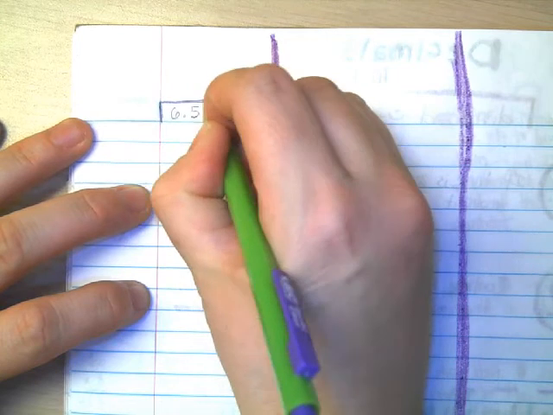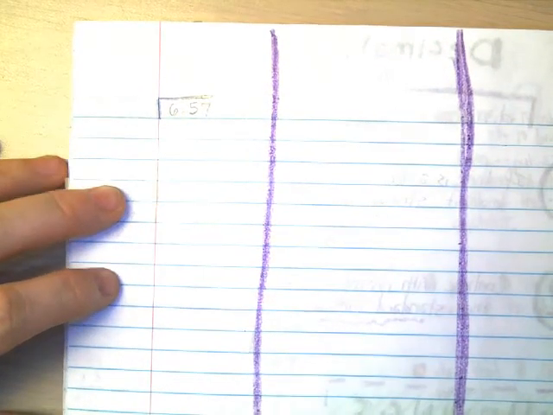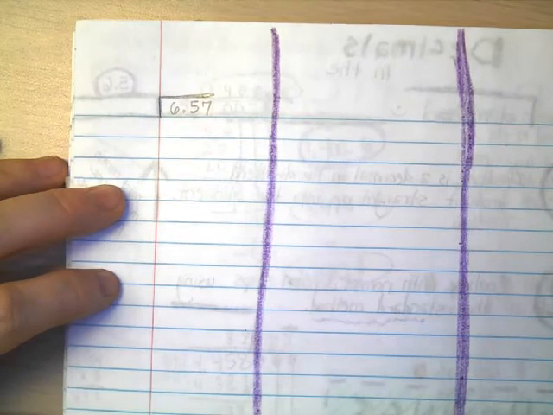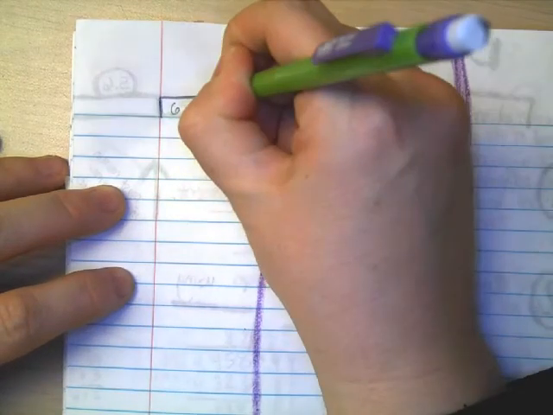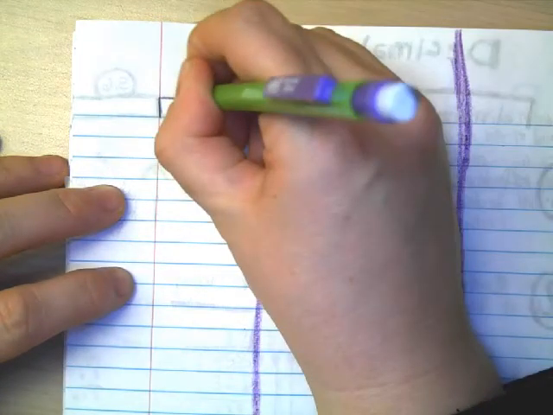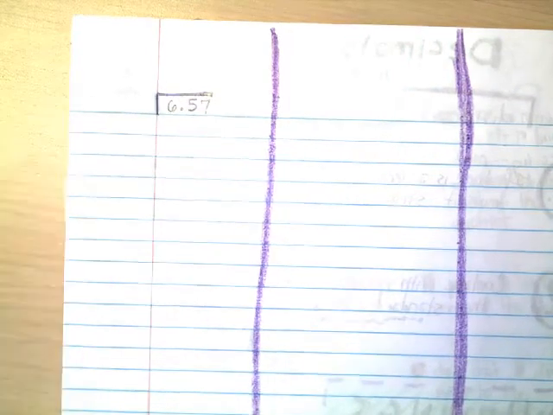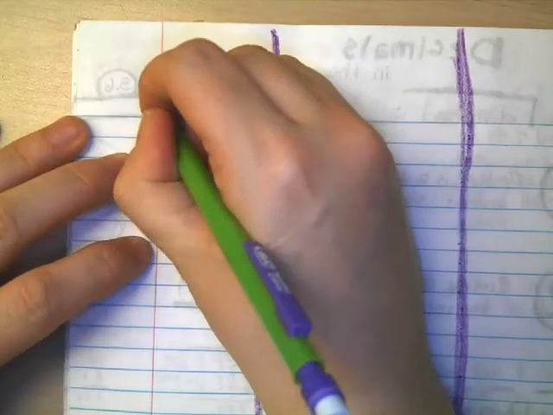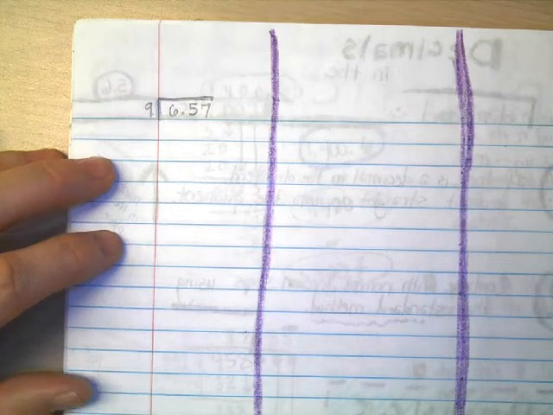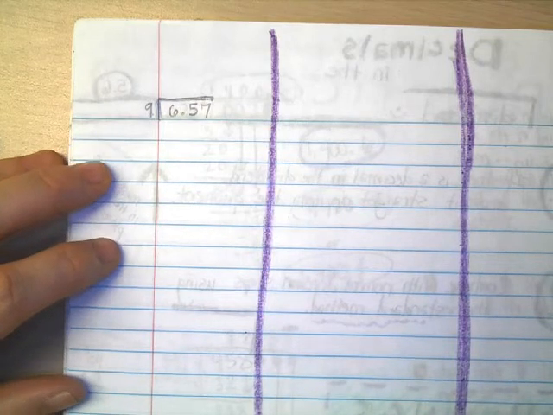So let's go ahead and put this. I'm going to use the red line as my division bar. 6.57. Space your numbers out. Those numbers should not be touching each other at all. Double check your numbers. If they are touching each other, or if your decimal is touching one of the numbers, I would like you to rewrite it. Thank you. And we're dividing it by 9.